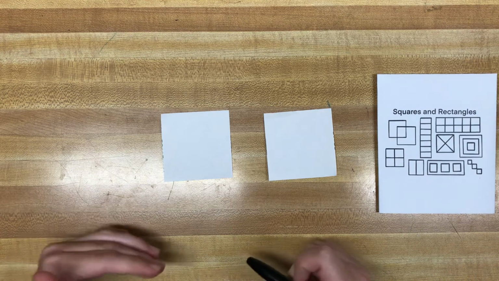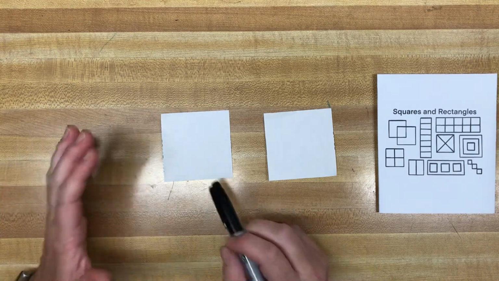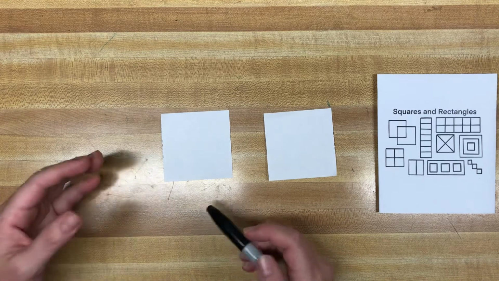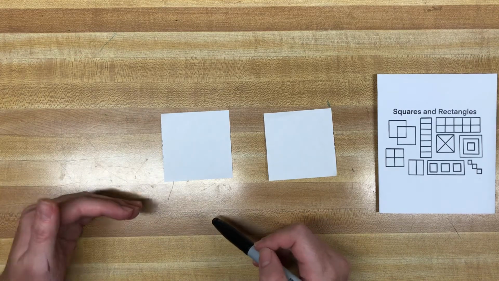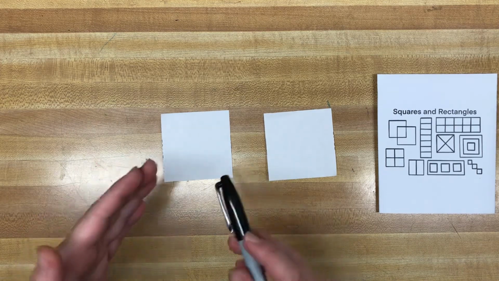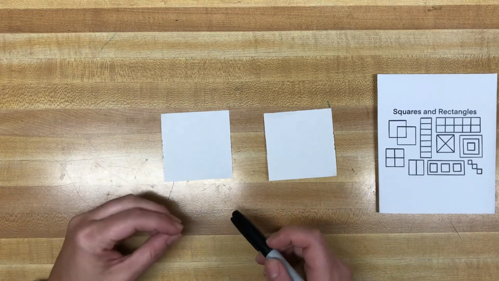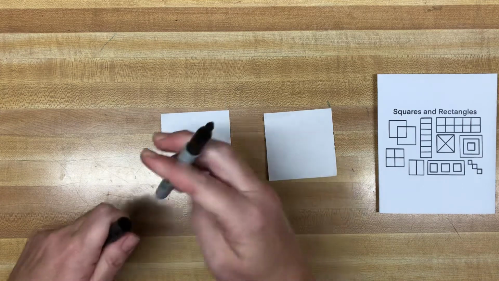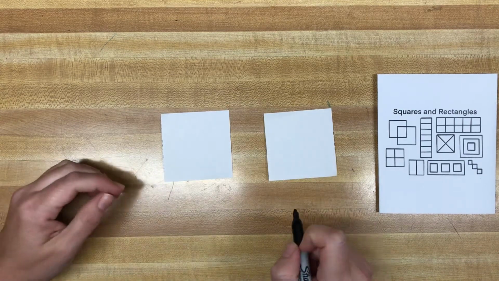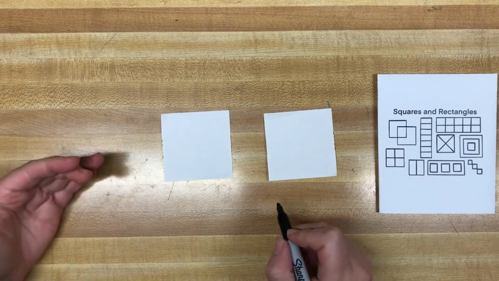Right, so for adding our squares and our rectangles, we are going to be using the same way of doing it. We're just going to have to make sure that when it's a rectangle, we've got 2 long lines and 2 short lines. When it's a square, all the lines should be the same size. So to make a square or a rectangle, I actually start with a letter L.